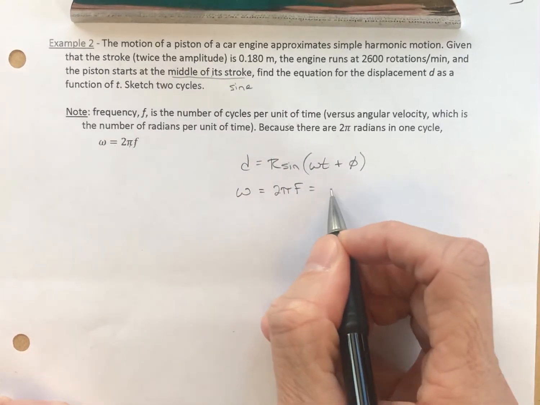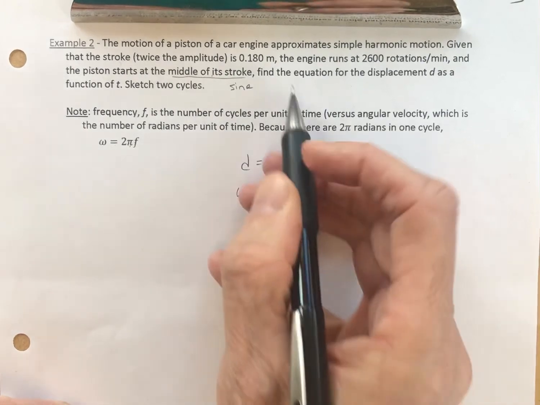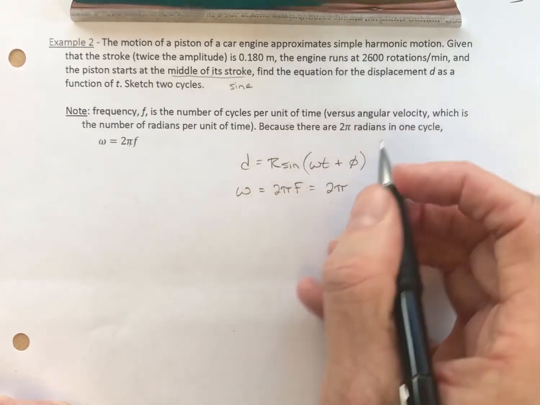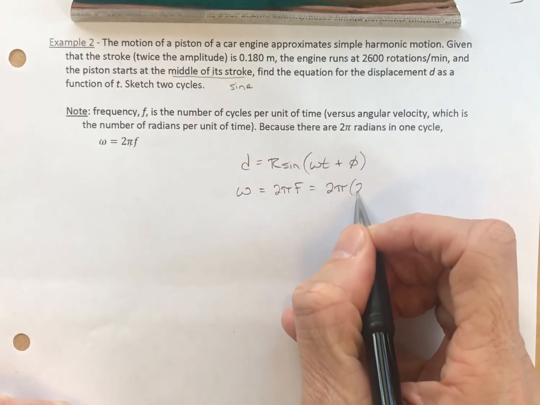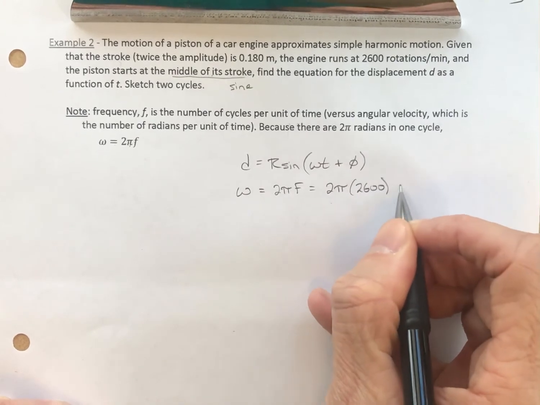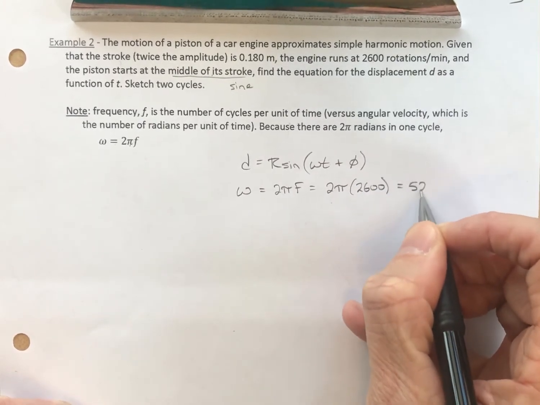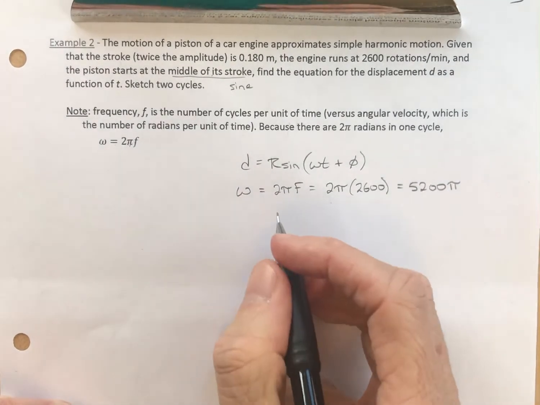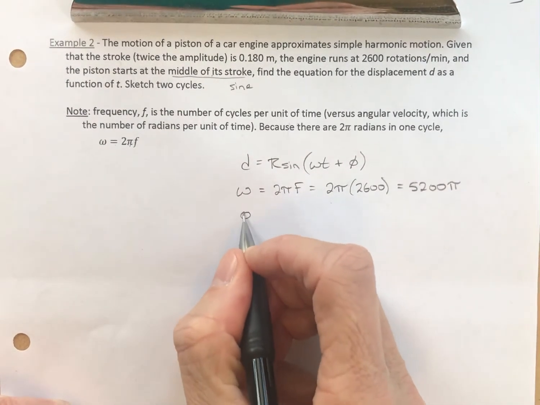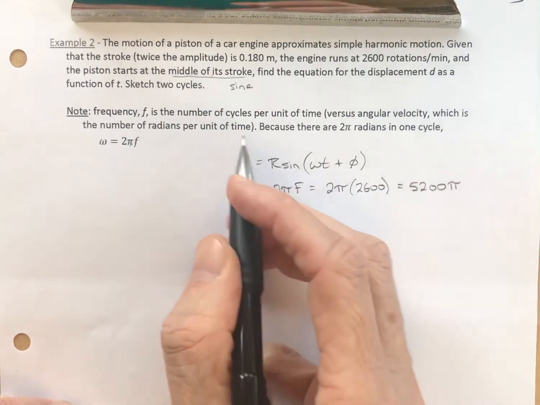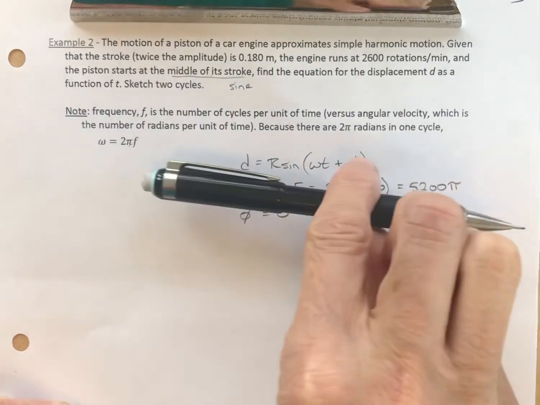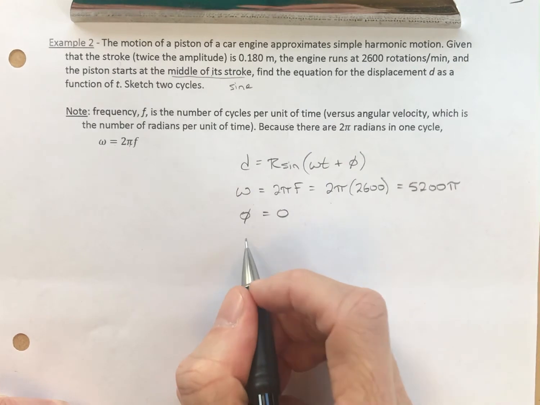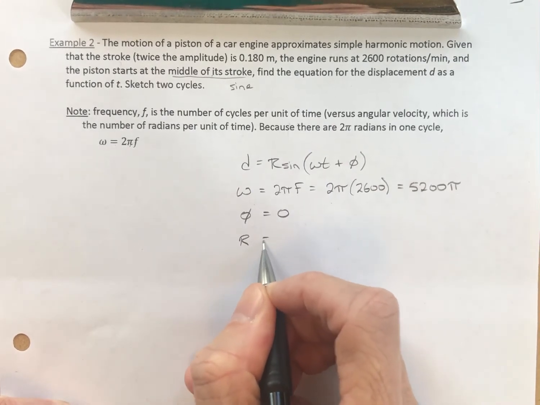Well, the frequency we know is 2,600 rotations per minute. So 2 pi times 2,600 gives us 5,200 times pi. We know that our phi is 0 because we're starting in the middle of the stroke. There's no displacement. And we're going to do our r.